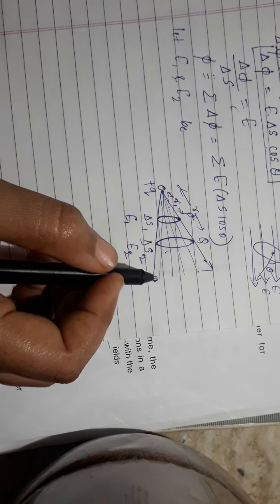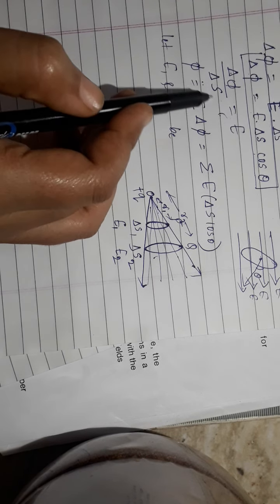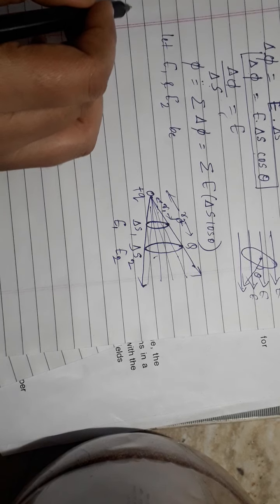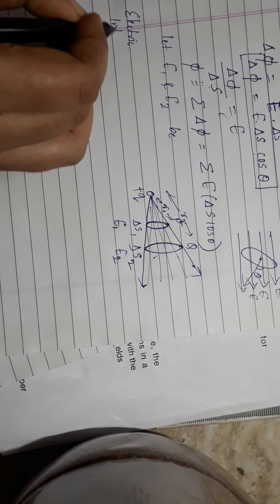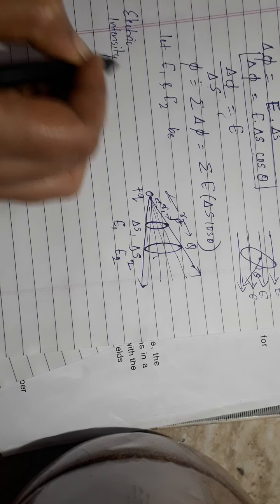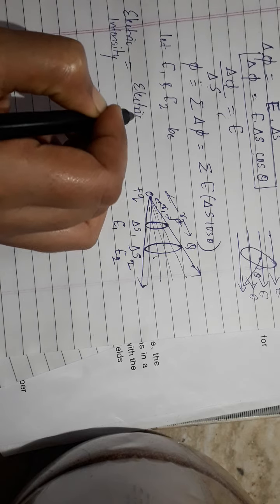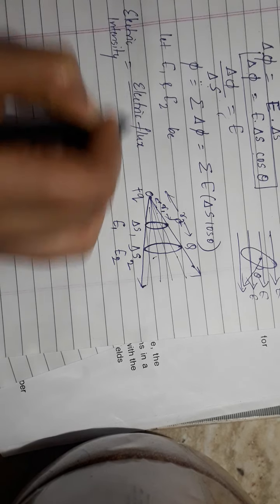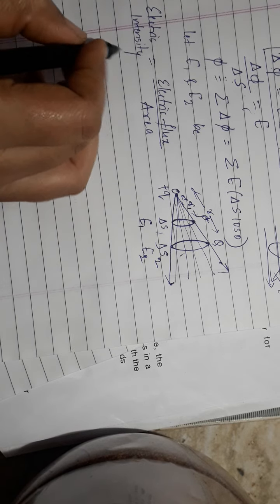We know that electric intensity is equal to electric flux upon area.